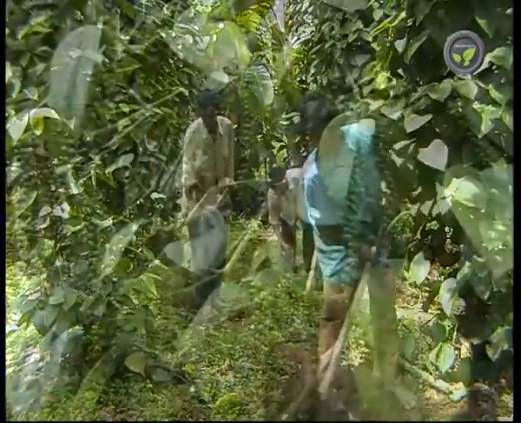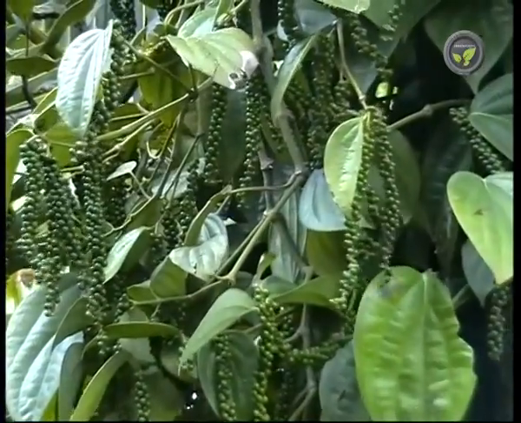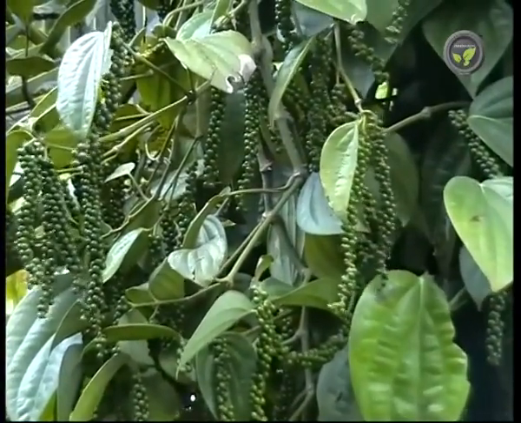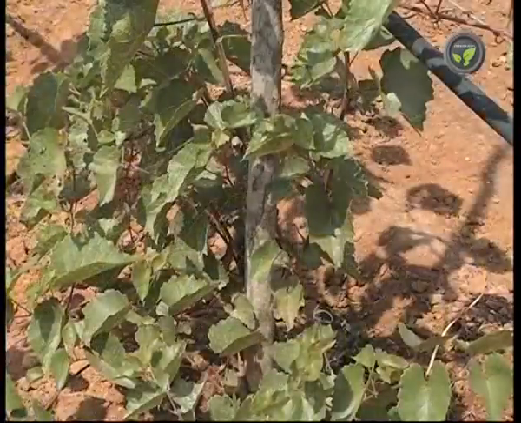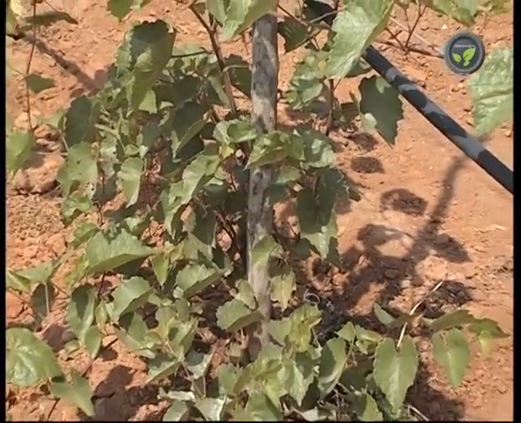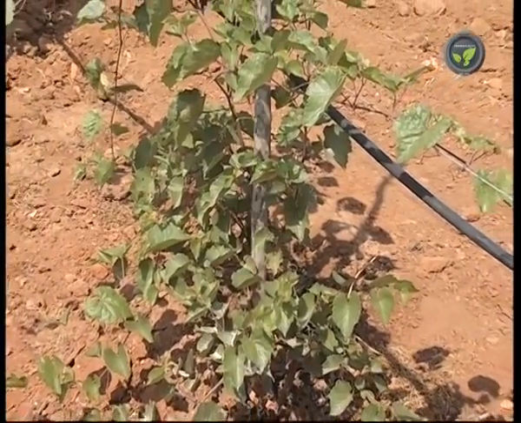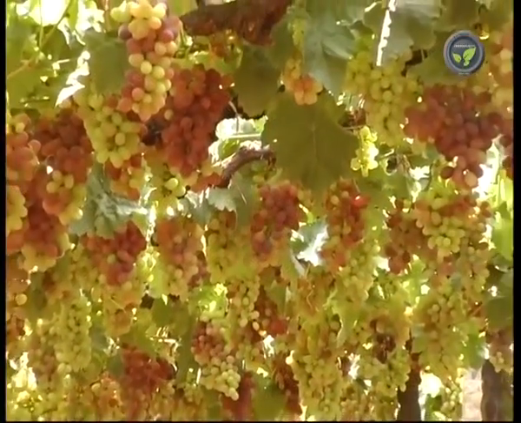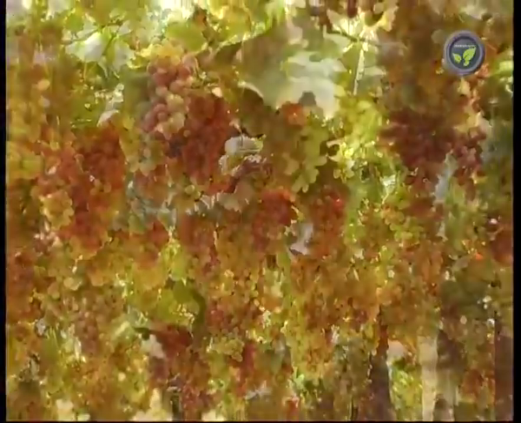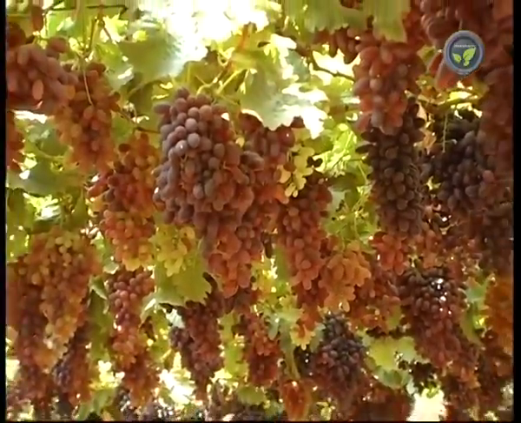For example, grafting pepper on wild pipili is popular to avoid wilt disease. A wild type of grape called dogridge can withstand drought and avoid absorption of poisonous elements. Grafting commercial varieties on this dogridge brought a revolution in grape production.